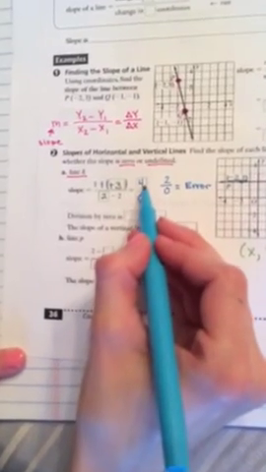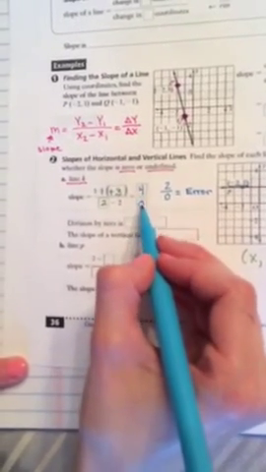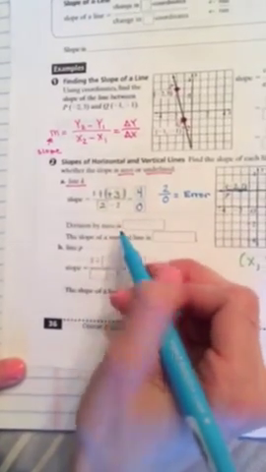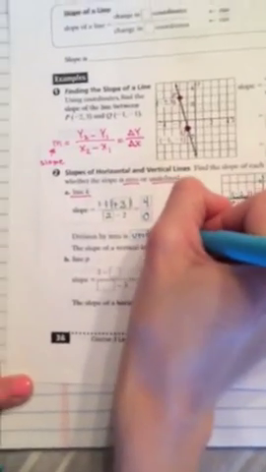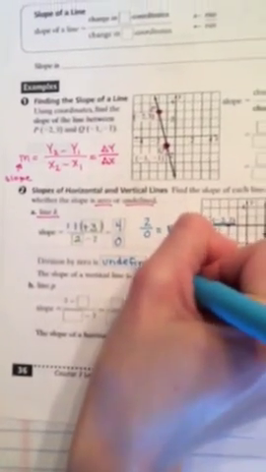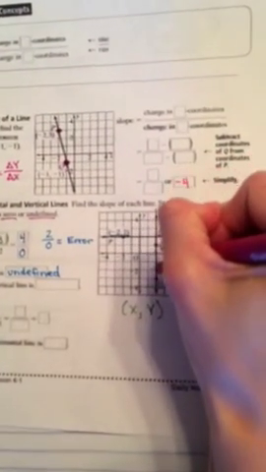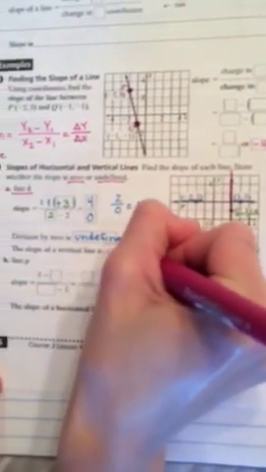So the same thing will happen if you put 4 divided by 0 into your calculator. Division by 0 is always going to be undefined. It is not possible to do. So therefore, the slope of line K, which is this one here in pink, is undefined.